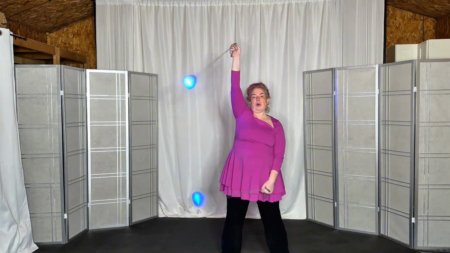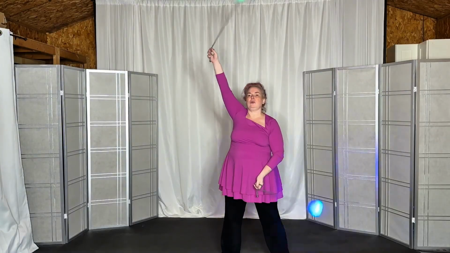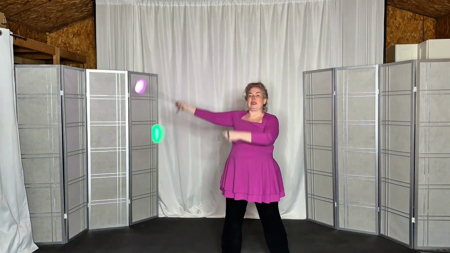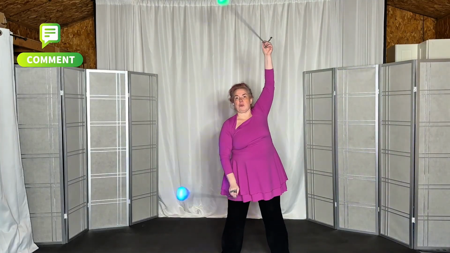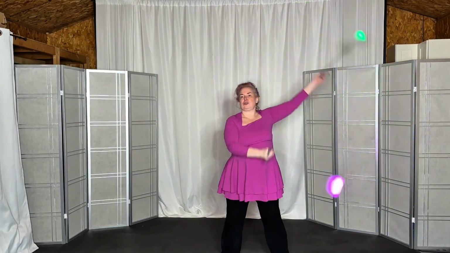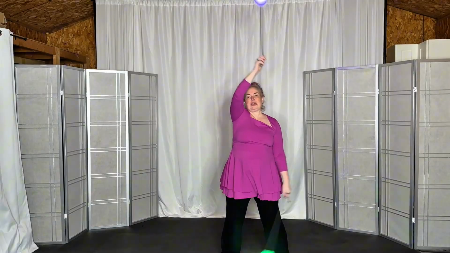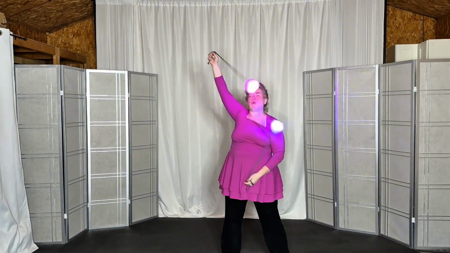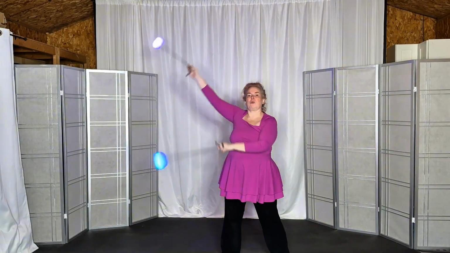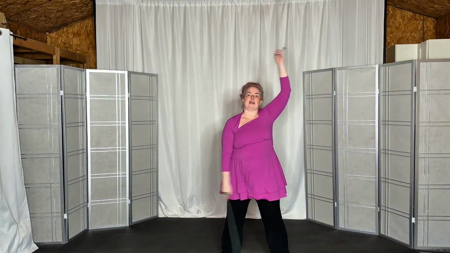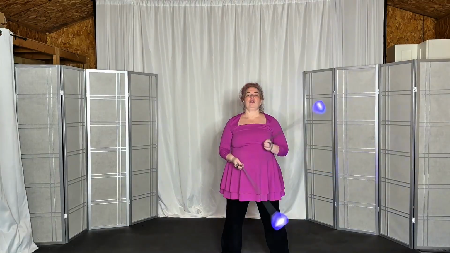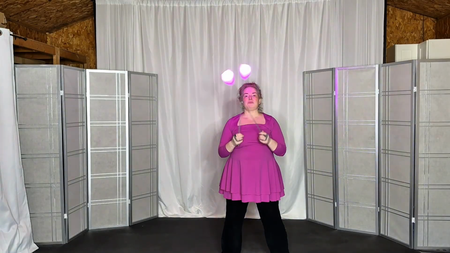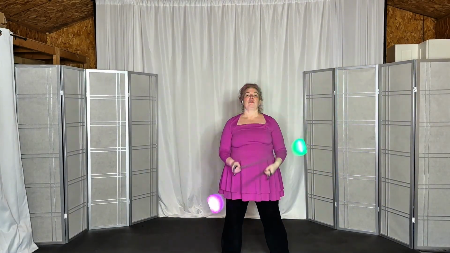Now stack circle, 1 and 2 and 3 and 4 and 4 more, 1 and 2 and 3 and 4, and now go into the big circles, 1 and 2 and 3 and 4, back to regular size, 1, 2, 3, 4. Now same time, 1, 2, 3, 4.